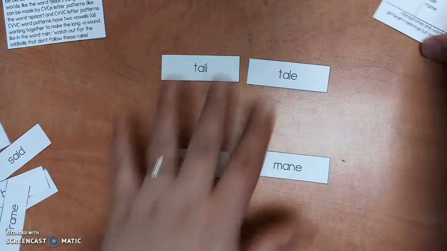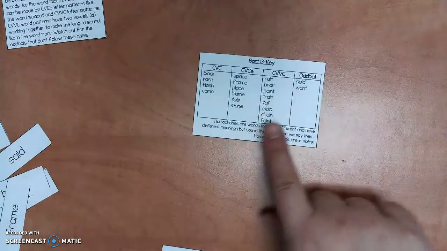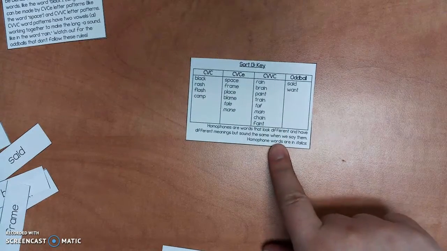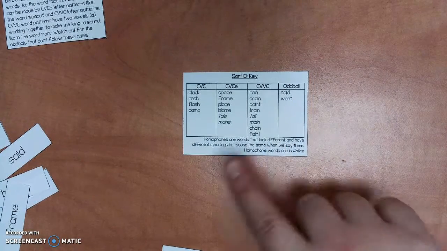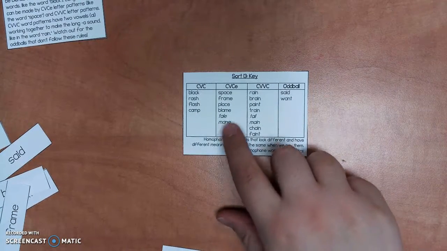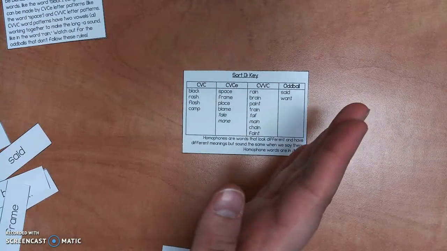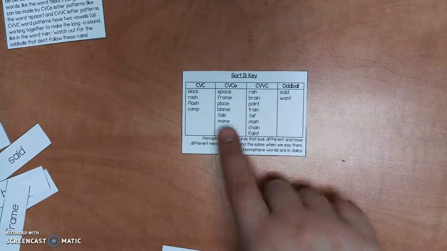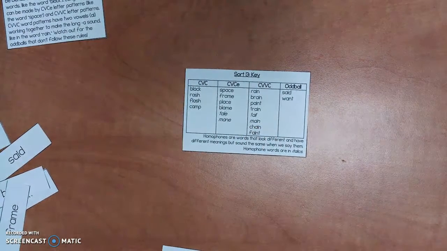When you look at your key, you'll see that the homophones in this sort and in future sorts are in what we call italics, which means that the letters look like they're slanted a little bit, like these words here and over here. So watch out for those in this sort and your next sorts.